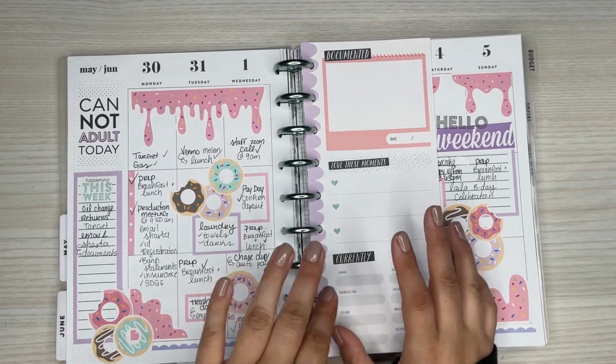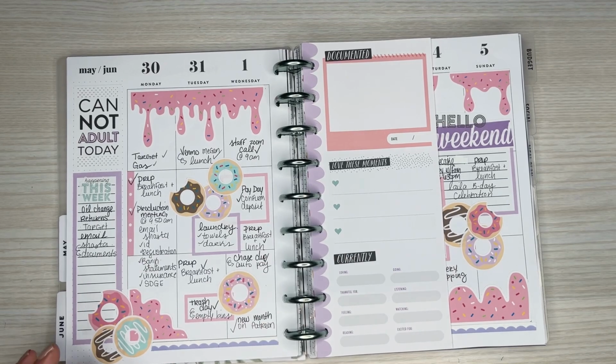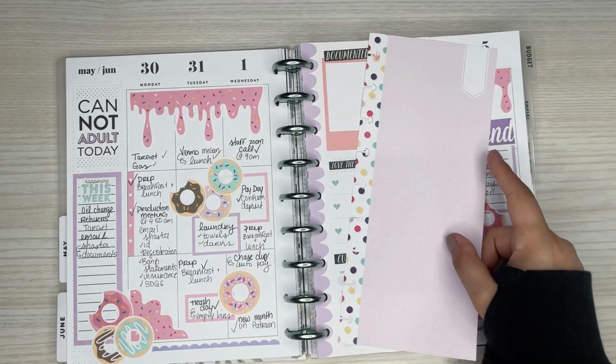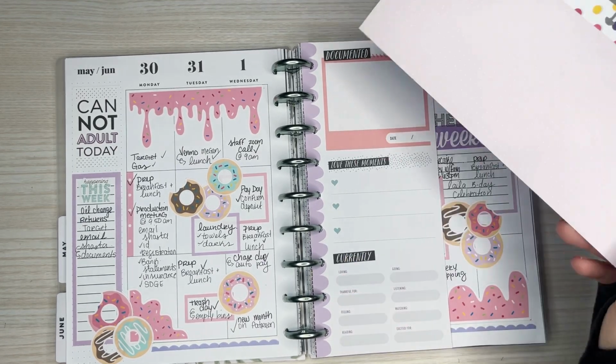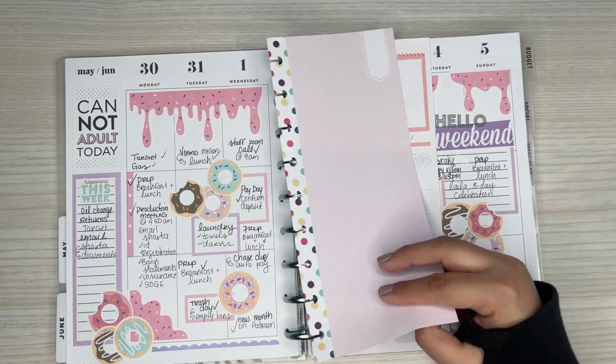All right, so those are all the ways. I think that was, oh no, there was one more way. I almost thought I was done. But it's just to use it for notes. It's very basic, it's very simple, but just to use it for notes, for scratch paper in your planner.